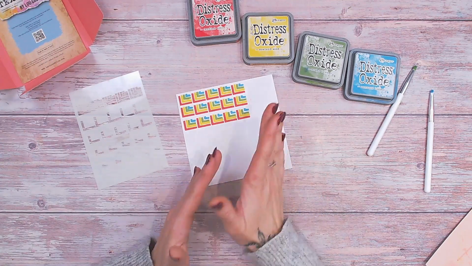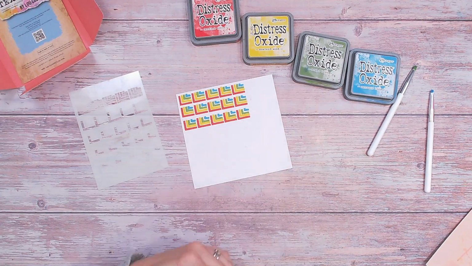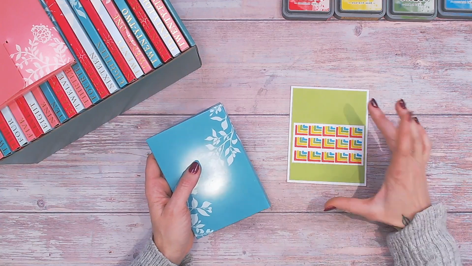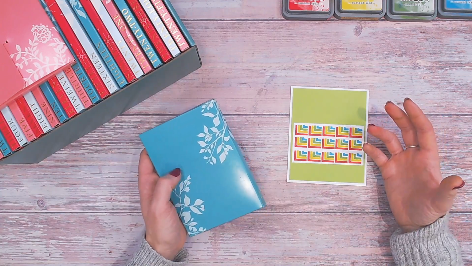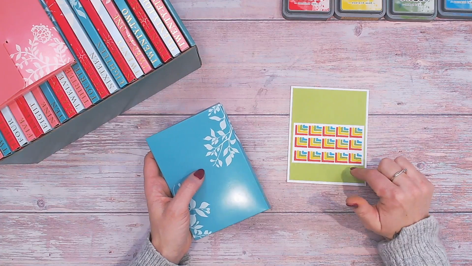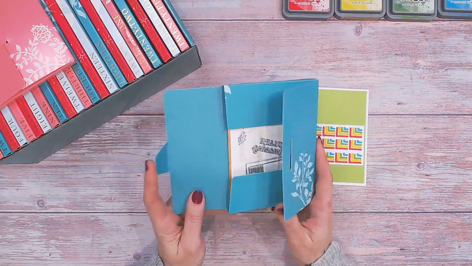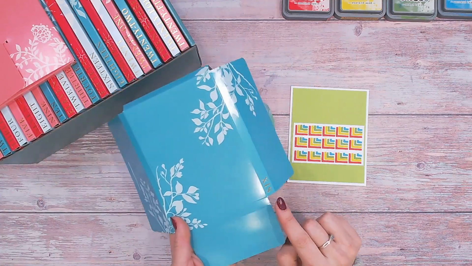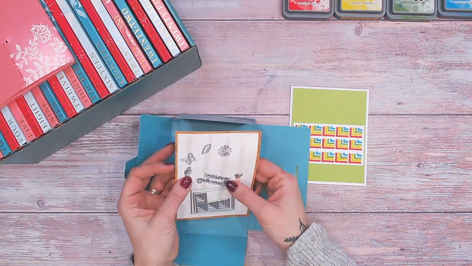So I'm quickly going to chop this down, pop it onto a card base. So there's my pattern paper that we've created using the stencils onto just a nice bright green background. This is to match in with the green inking that we've got. And I'm going to take the sentiment from the textures. This was day 6, the textures die set.